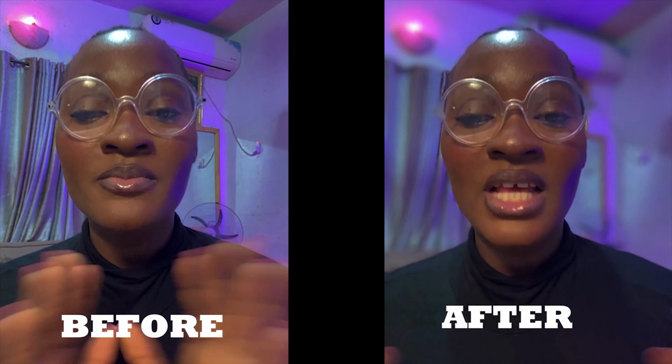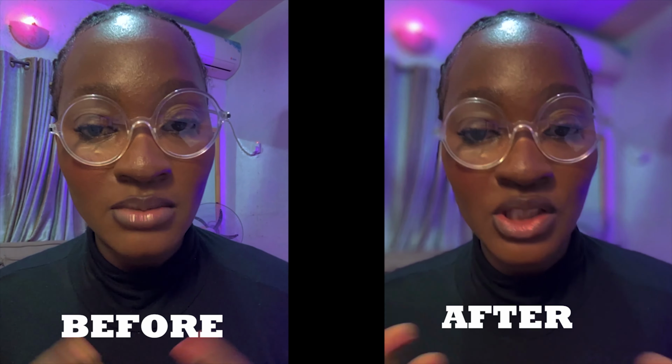Share with you guys two ways on how you can blur the background of your video. Now I will show you guys how to easily do this with your smartphone, either using an Android phone or an iPhone. It is very applicable to you.